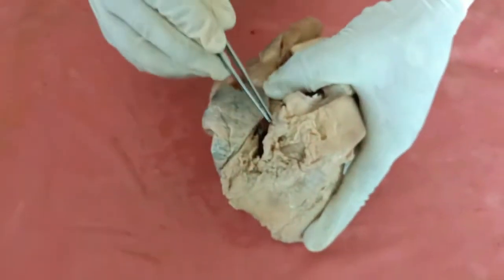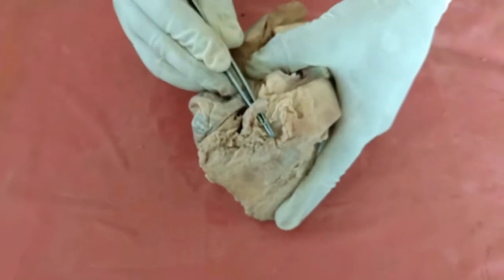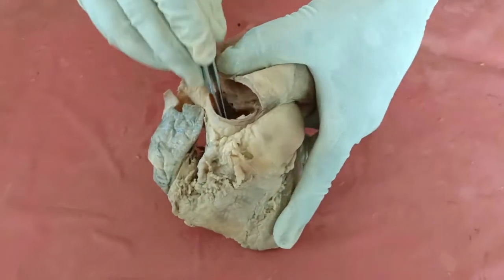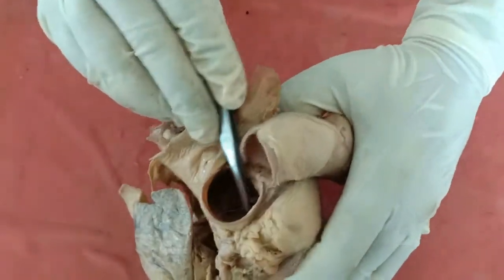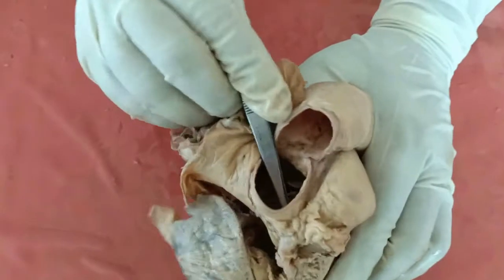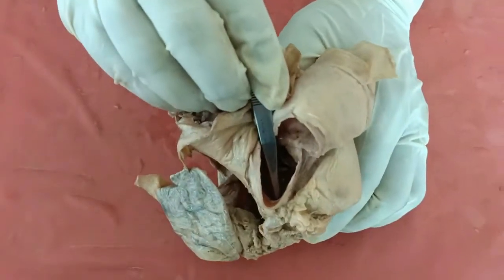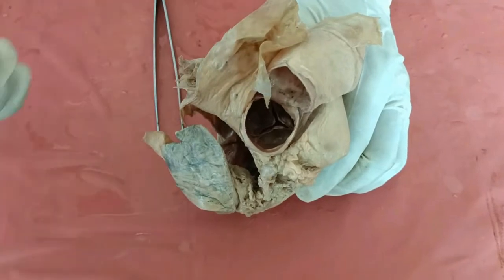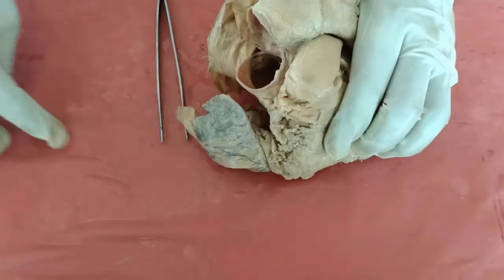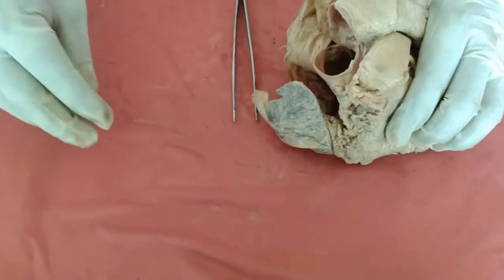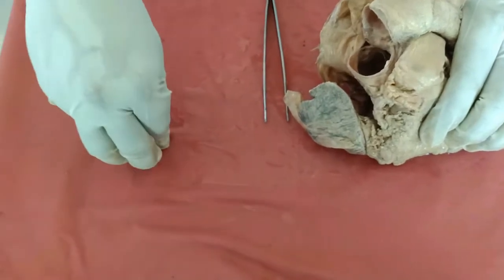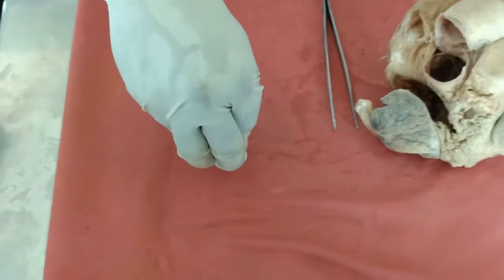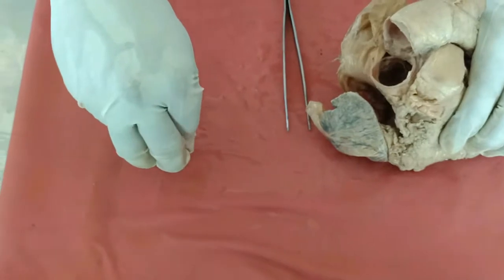This right coronary artery takes origin from the anterior aortic sinus. Actually, the aortic sinus is divided into three sinuses, because three leaflets are there. The sinus present above the anterior cusp is called the anterior coronary sinus.